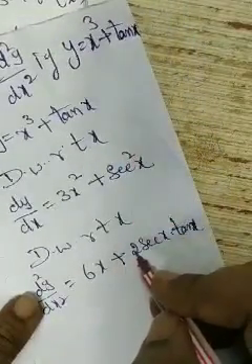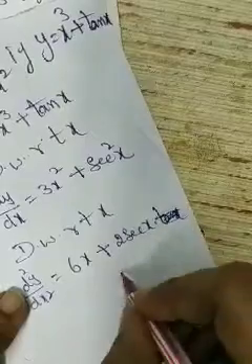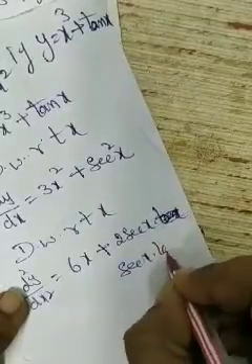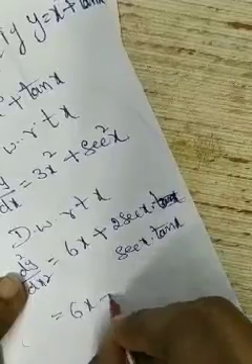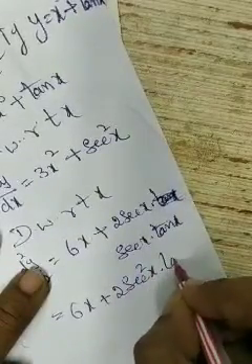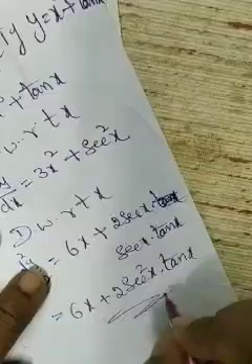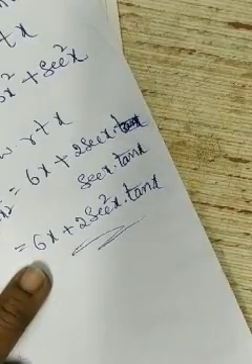Secant square derivative is 2 secant x, secant x derivative is secant x into tan x, which is equal to 6x plus 2 into secant square x into tan x.